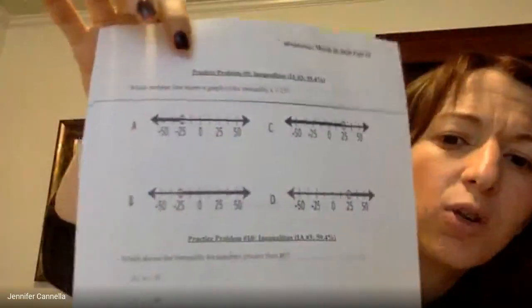So, Kris, we want to know x is less than 25. So which two can we cross off? We can cross off A and B. Right. Because why? Can you tell us why you're crossing them off? Because they are negative 25, not 25.